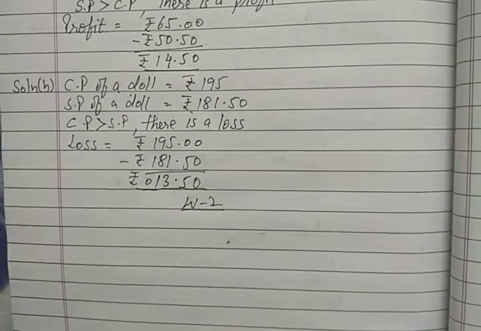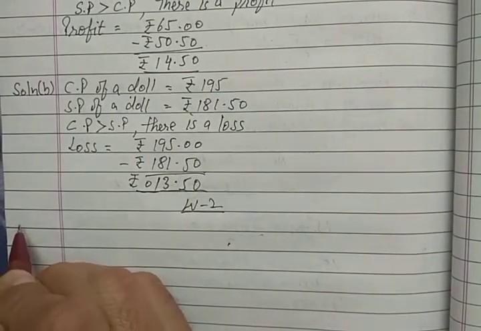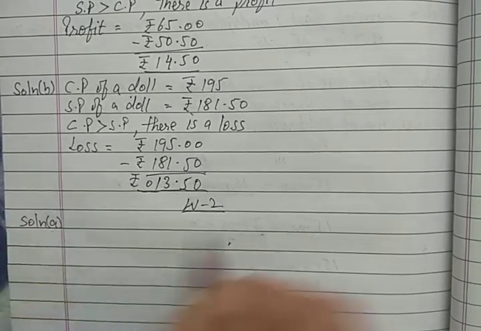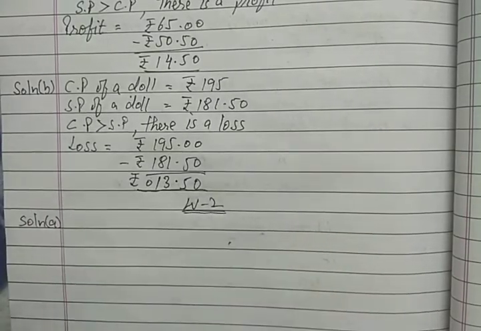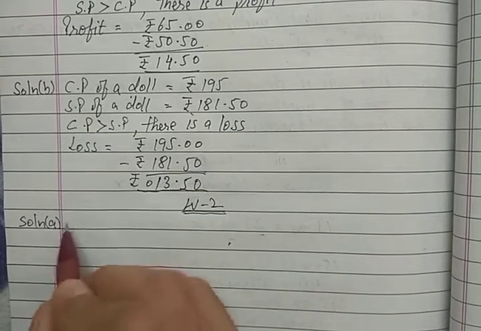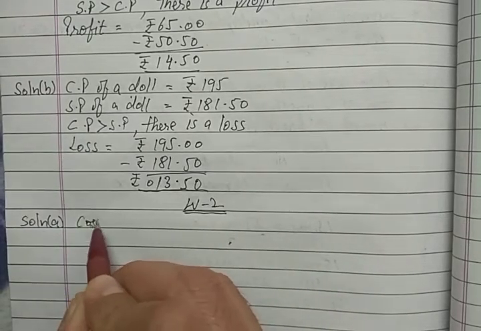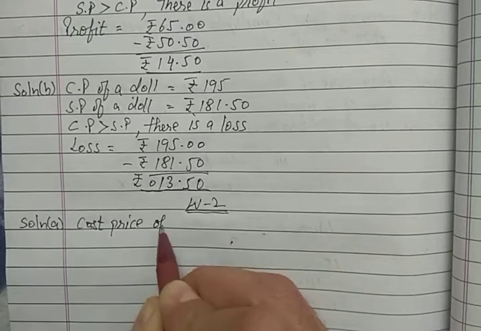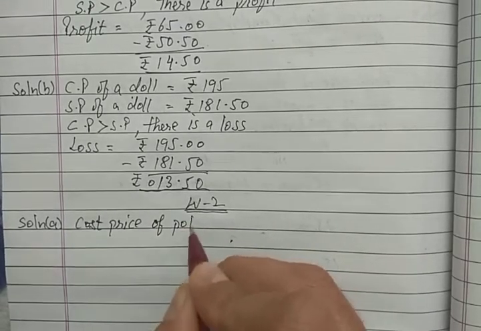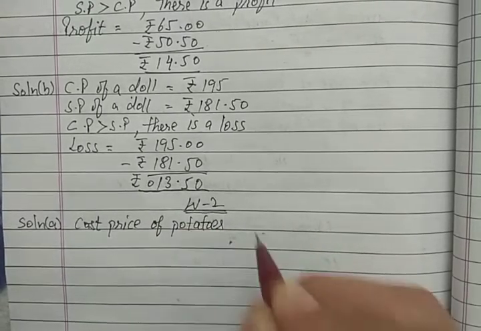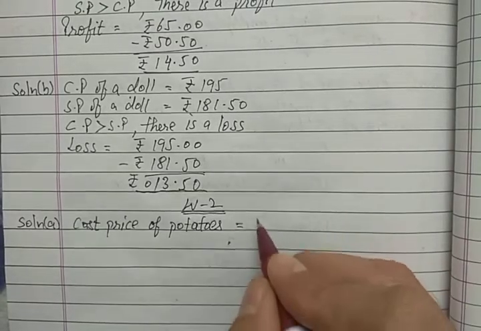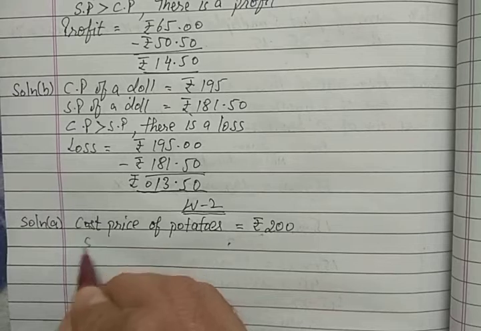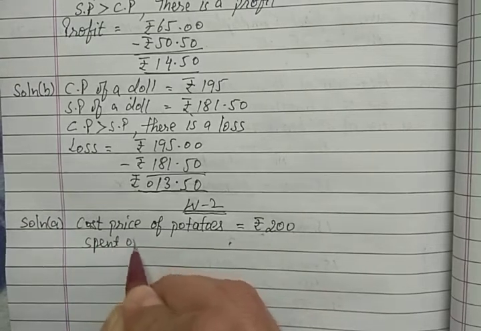We'll discuss this question number 1 of solution number A, worksheet number 2. So here the cost price or CP of potatoes. Cost price of potatoes is rupees 200 and spent on transport.